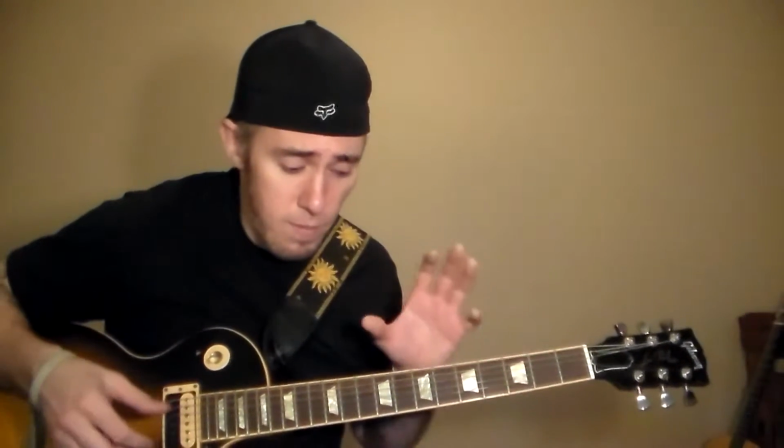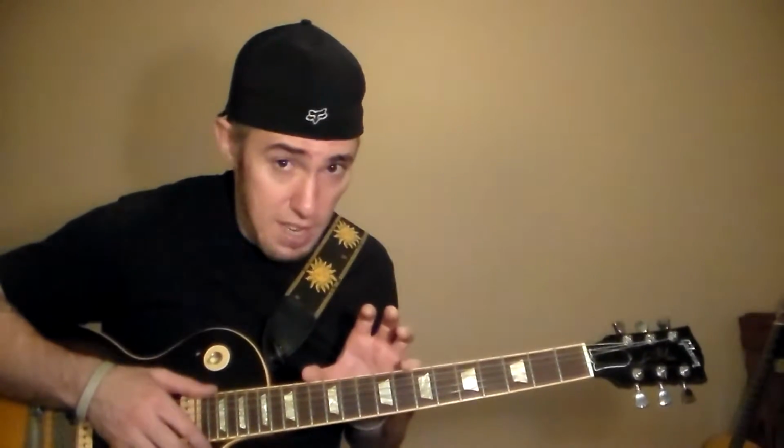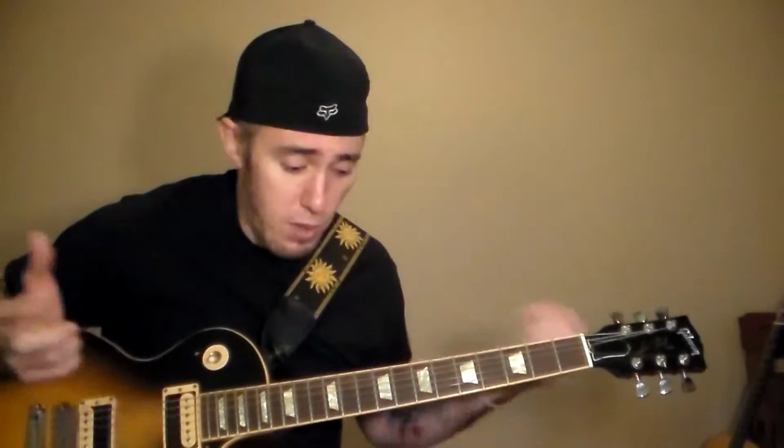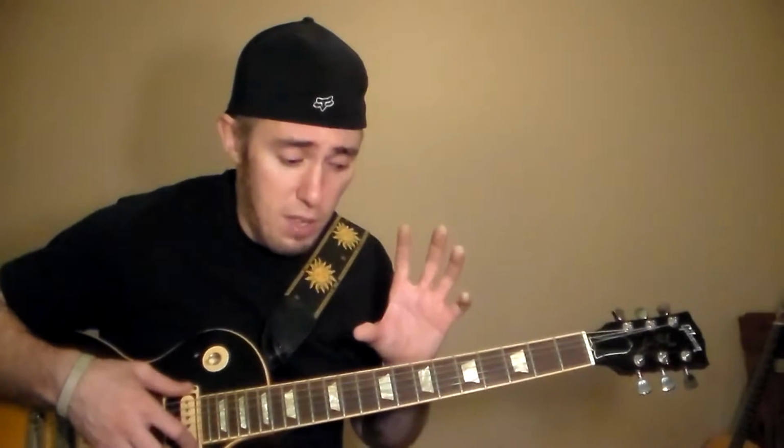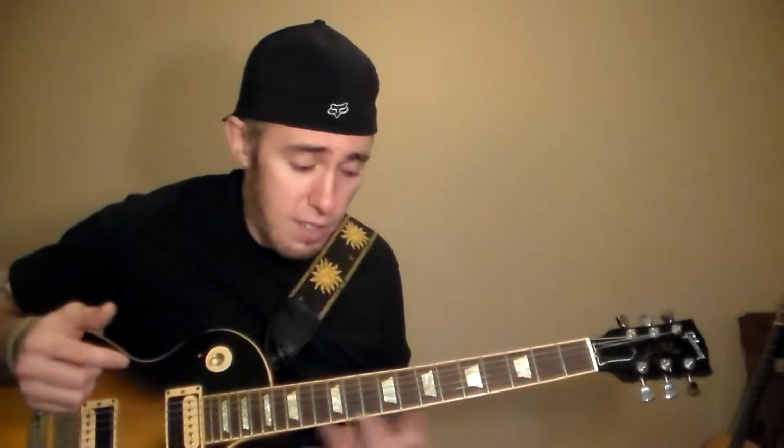Same thing. 2 different patterns. Same exact thing, okay? Now, this works for any scale on the guitar. You can always do different patterns for multiple scales, okay? But this particular lesson is on the major scale, obviously.